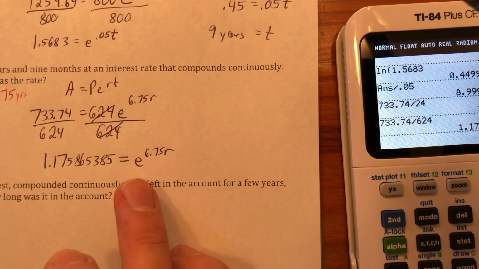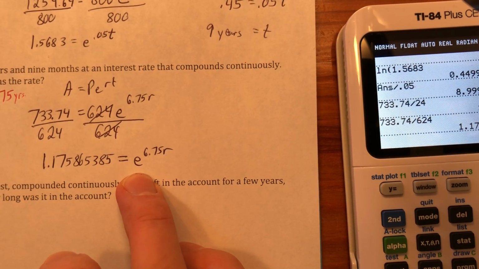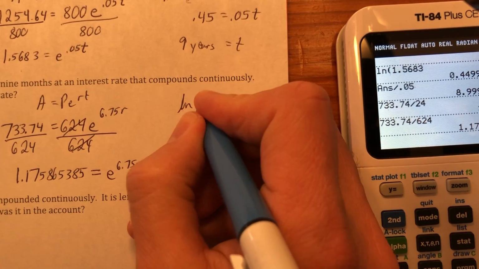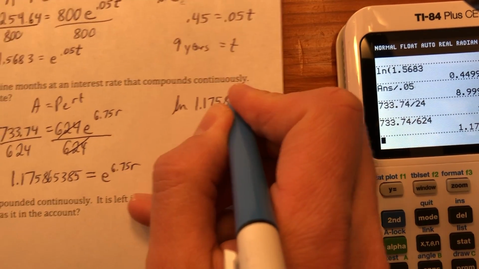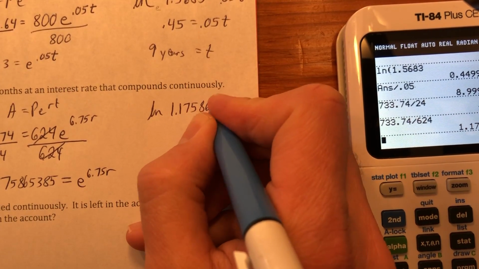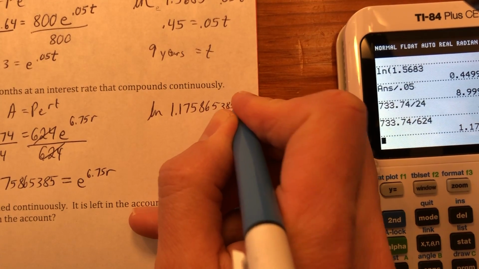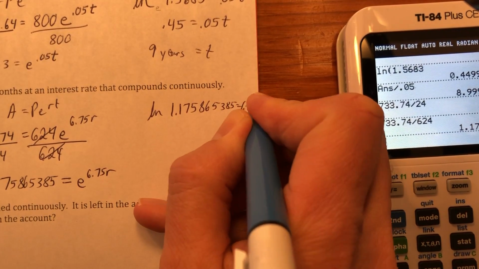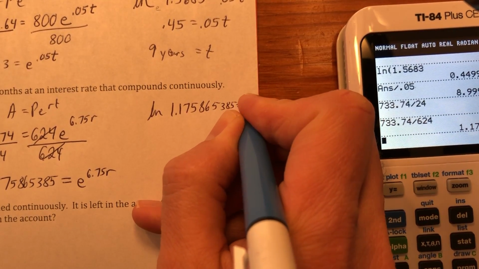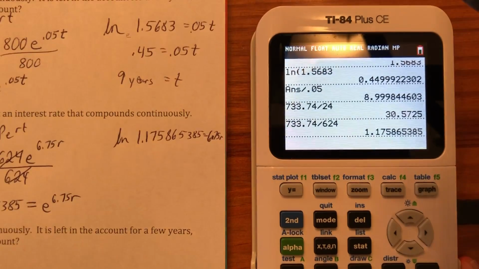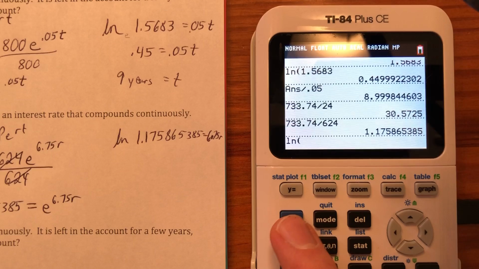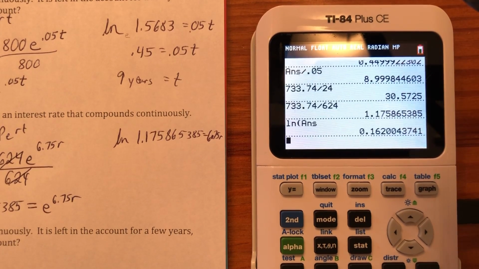So we're going to take the log base e. Oh wait, log base e is a natural log of 1.175865385, and that's equal to 6.75r. My decimal was floating up there. There we go. We'll kind of bring it down. We'll try to anyway. Let's find out what the natural log of that is. So the natural log of that last answer, I'm going to press second and answer.